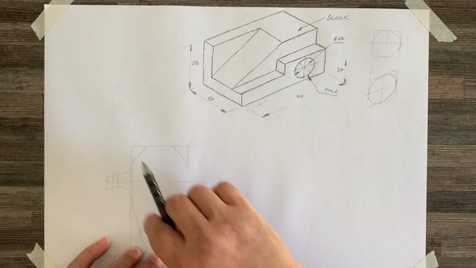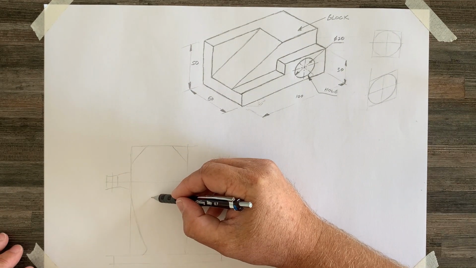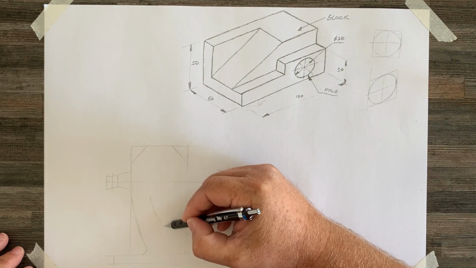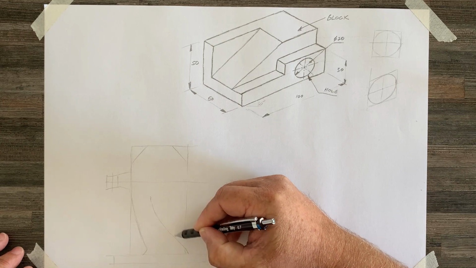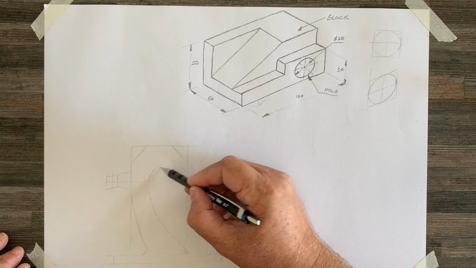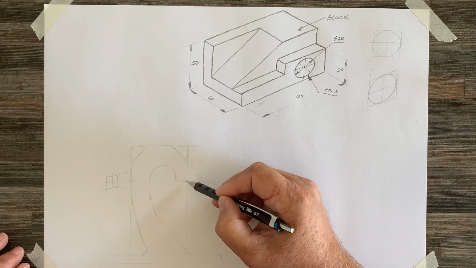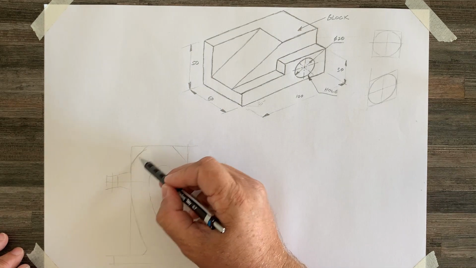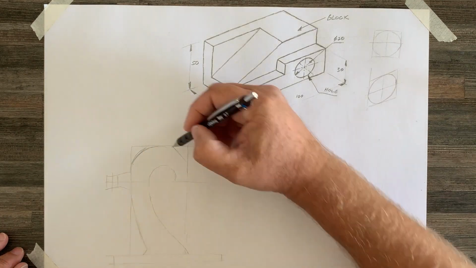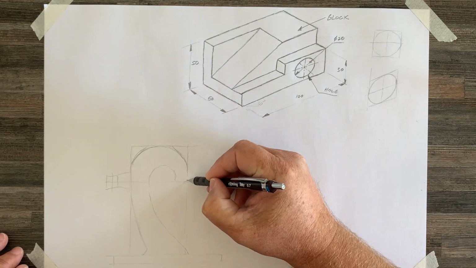I think it curves a little bit back again. And it goes up and around. So this is actually a curve. So you can see I'm struggling to do a reverse curve sketch here.